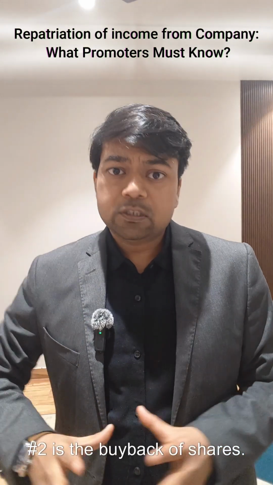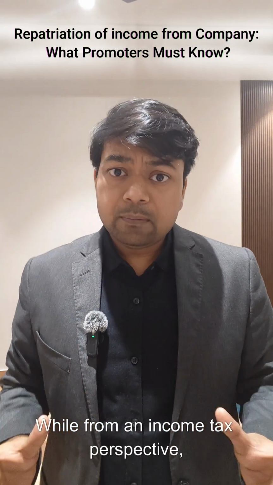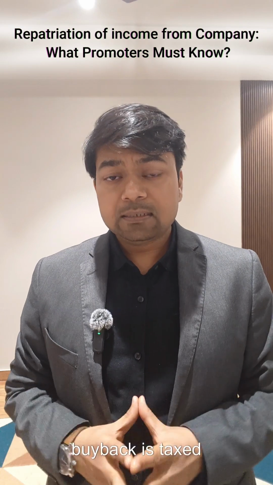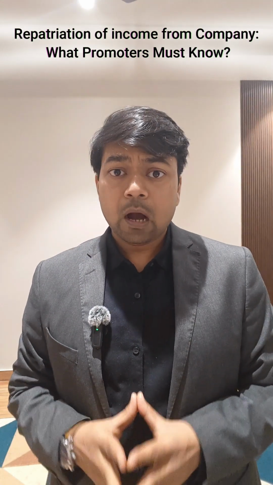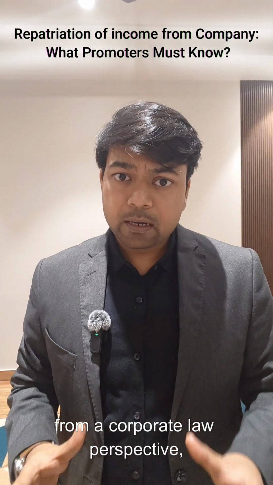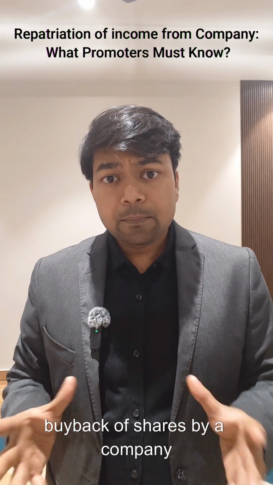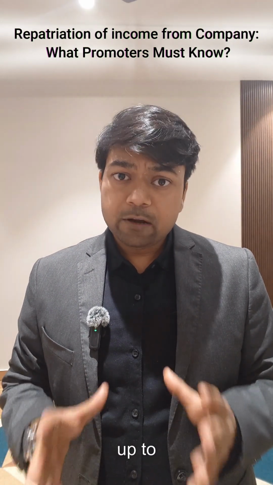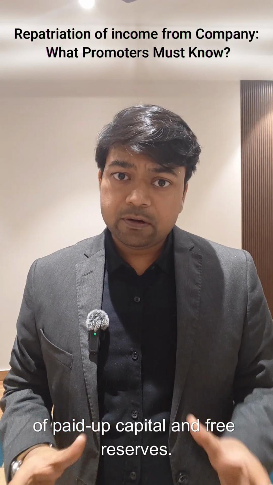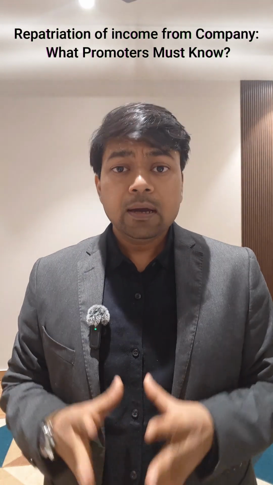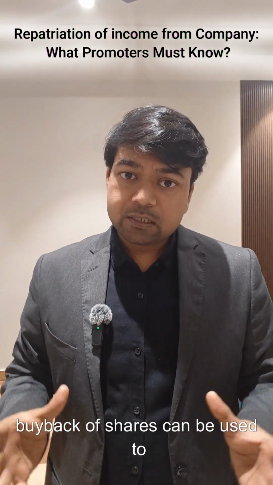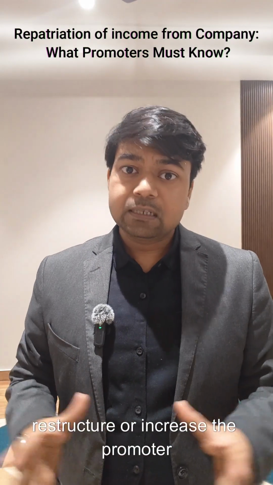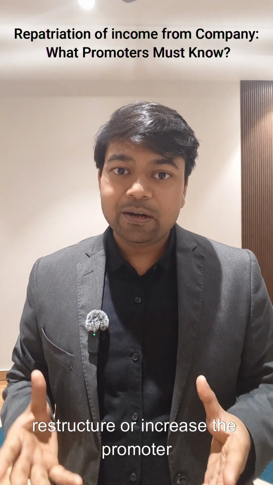Number two is the buyback of shares. While from an income tax perspective, buyback is taxed akin to dividend, from a corporate law perspective, buyback of shares by a company in a financial year is limited to 25% of paid up capital and free reserves. Interestingly, buyback of shares can be used to restructure or increase the promoter holding in the company.